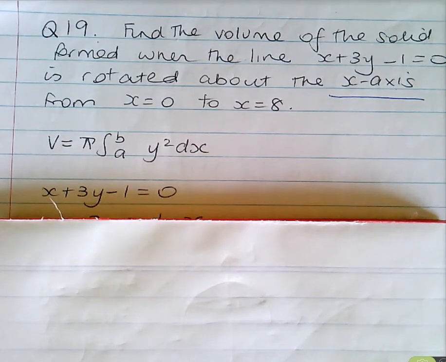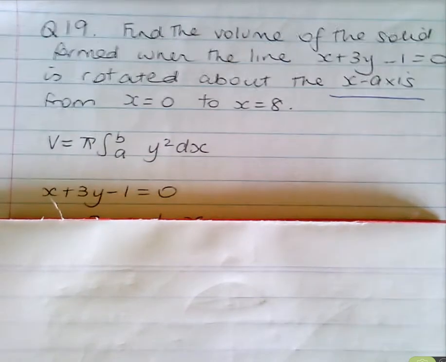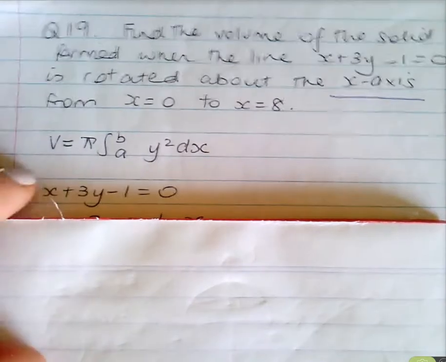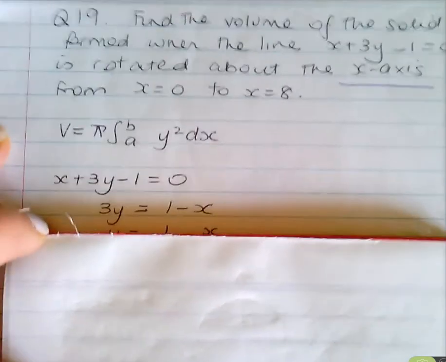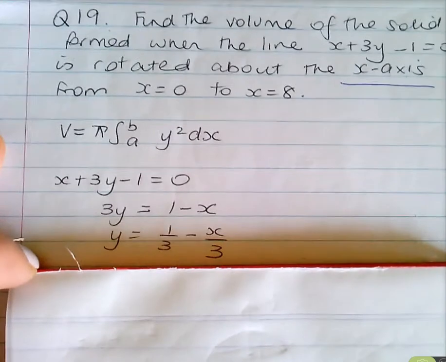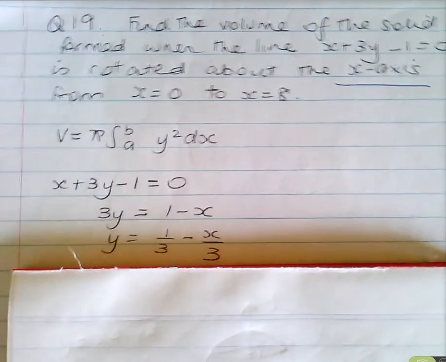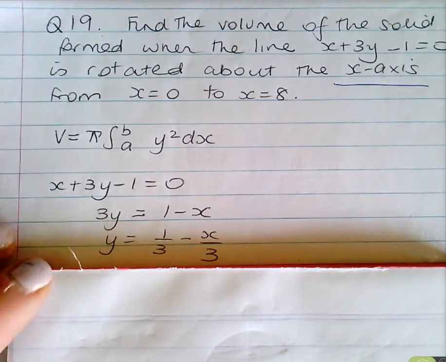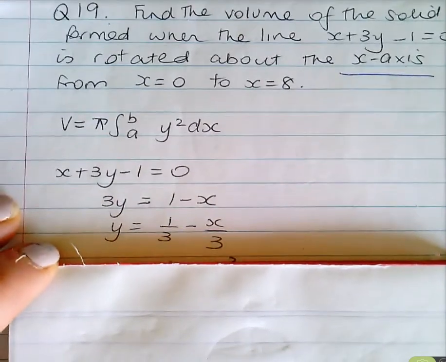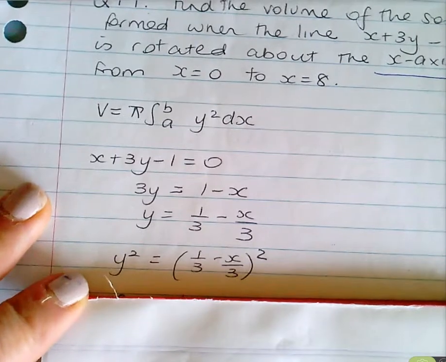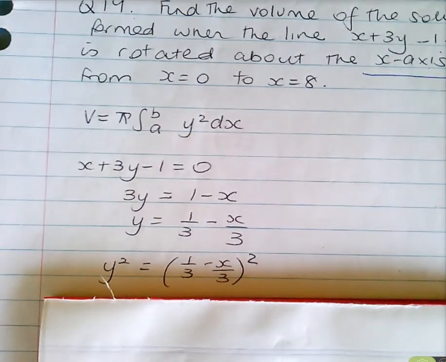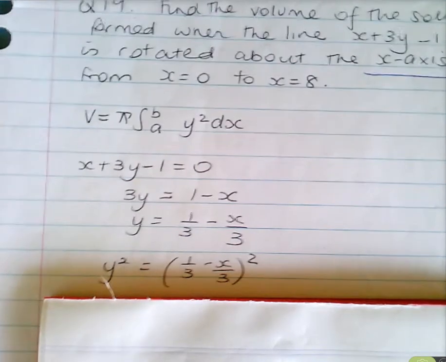Are you rearranging it, making y the subject, and then squaring it? And of course it's going to be like a perfect square. Don't just square. You need brackets and squaring it. So we've got 3y is 1 minus x. Y is, dividing by 3, a third minus x on 3. Now what did we do? You put brackets around it. You don't just go 1/9 minus x squared on 9. It's 1/3 minus x on 3, all squared.